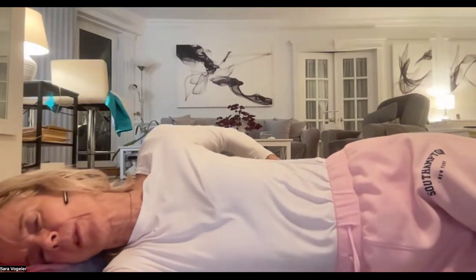You could also, if you feel like it, come to your four-legged position on your hands and knees and move in the vertical plane, which would be up towards the ceiling and down towards the floor.